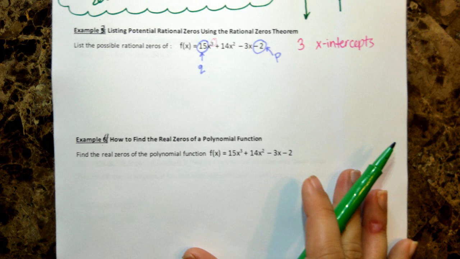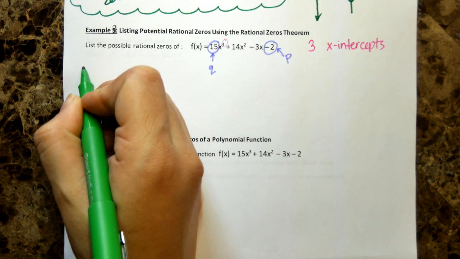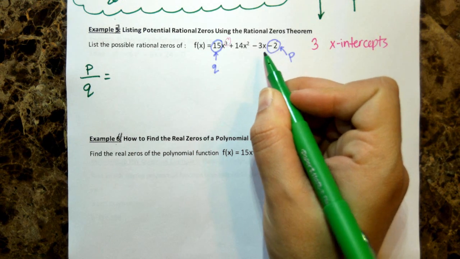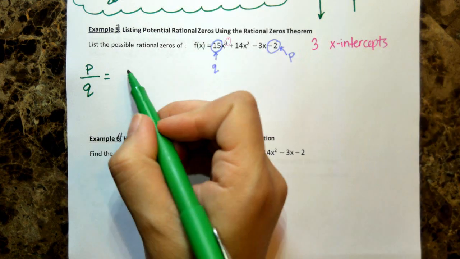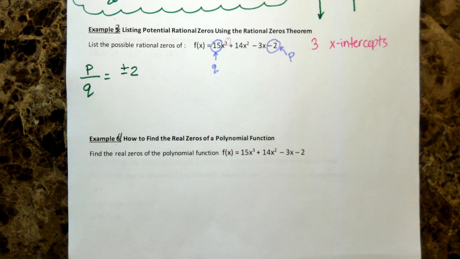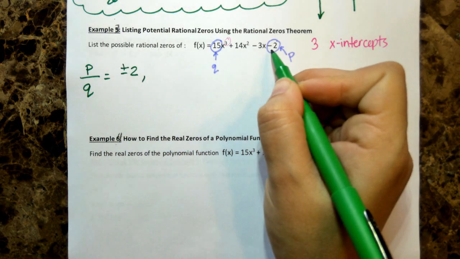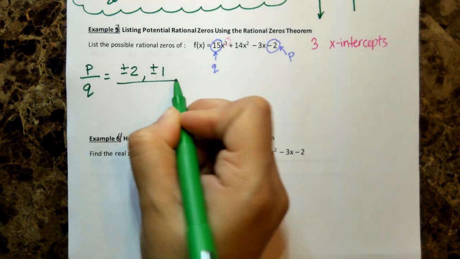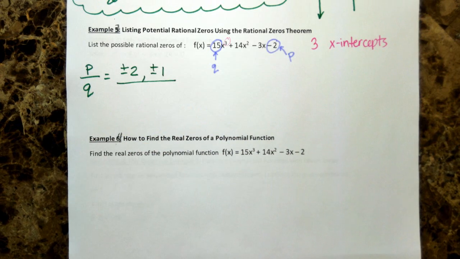All right, let's go ahead and start by listing all the factors of p. So the factors of p, negative 2, what all goes into negative 2? Well, negative 2 goes into negative 2, so positive or minus 2. What else goes into 2? 1. 1 goes into everything, so positive or minus 1. All right, that's pretty much it.